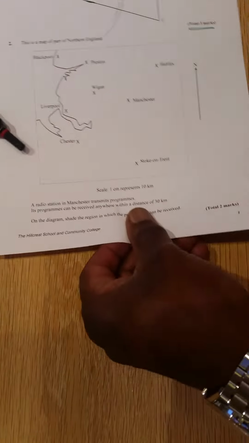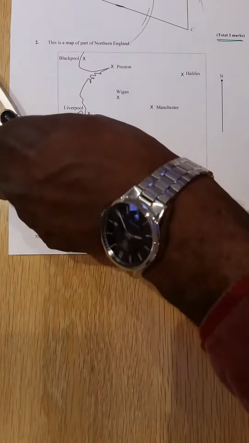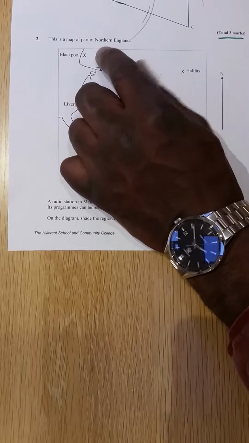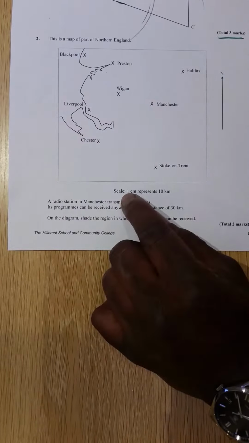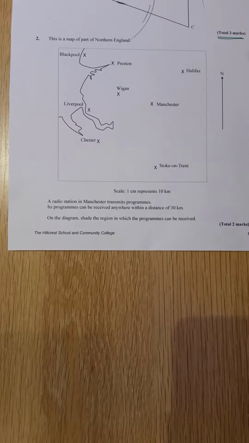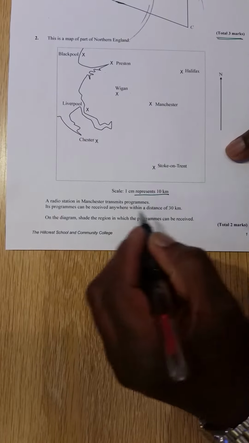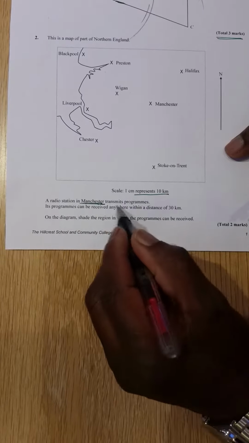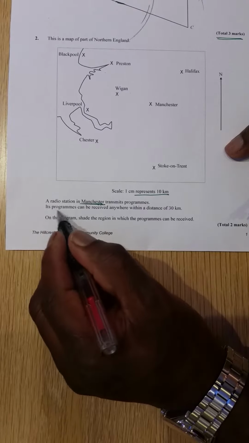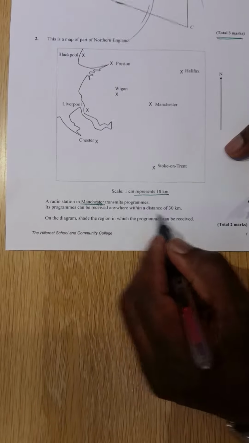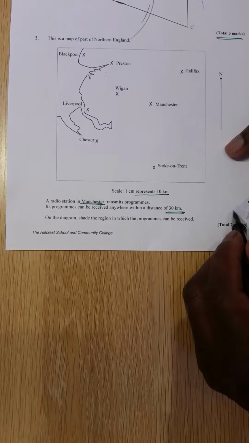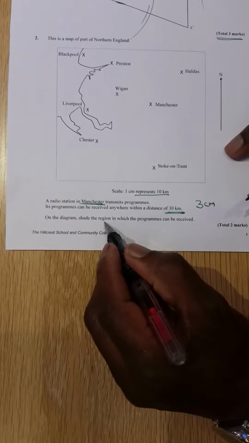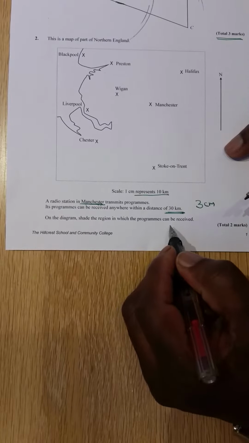Question 2. So question 2 says, this is a map of part of northern England. Scale 1 centimetre is the same as 10 kilometres. It's a key, it's very important. A radio station in Manchester transmits programs. Its programs can be received anywhere within a distance of 30 kilometres. So we know that will be 3 centimetres. On the diagram, shade the region in which the programs can be received.